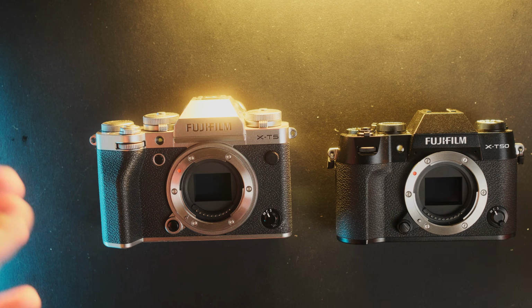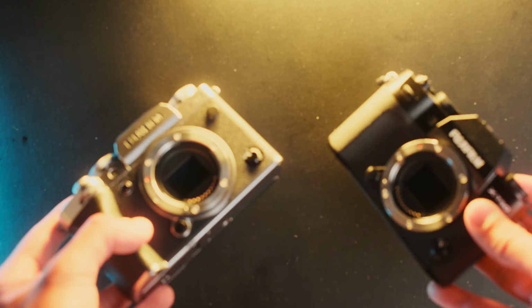Today we are comparing the X-T5 and the X-T50, and we're going to answer the question, which one should you buy? Alright, so first let's talk about what is similar in both cameras.